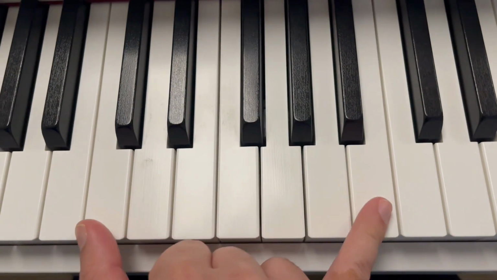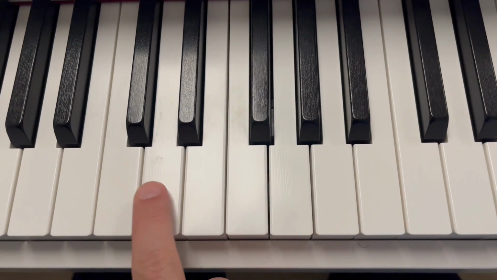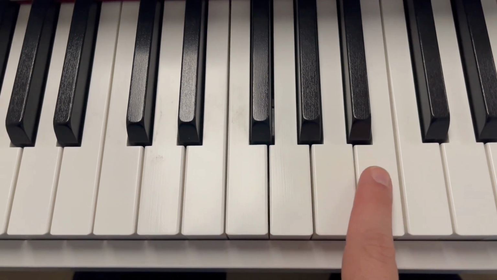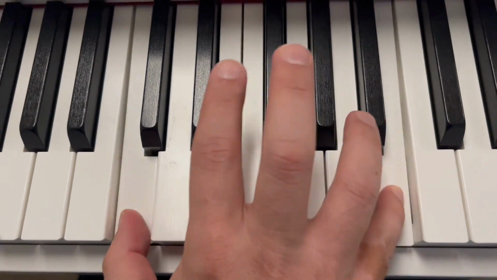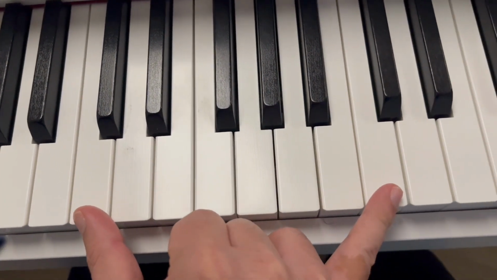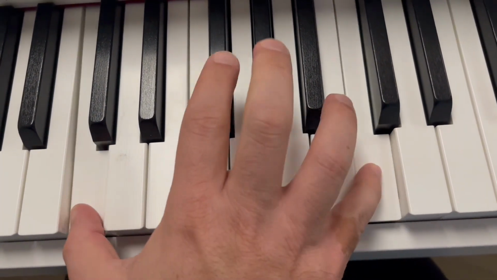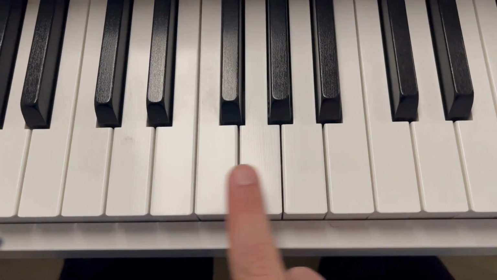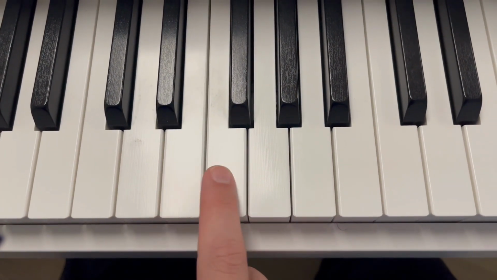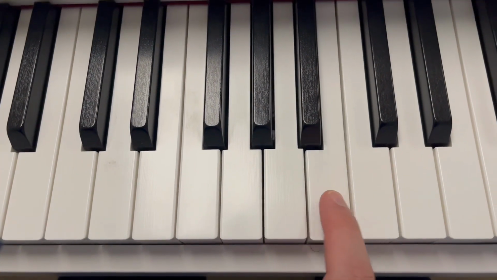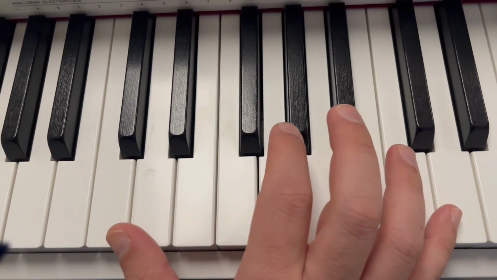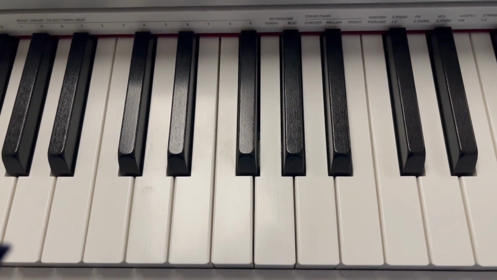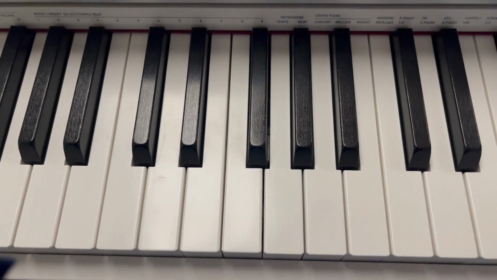If we wanted a seventh, it would look like this. 1, 2, 3, 4, 5, 6, 7. And then the octave looks like this. And notice I'm playing the same note again. C, D, E, F, G, A, B, and C. So that's how intervals work on a piano.